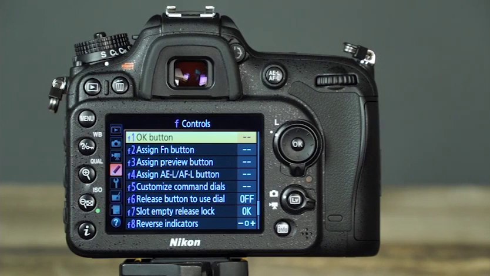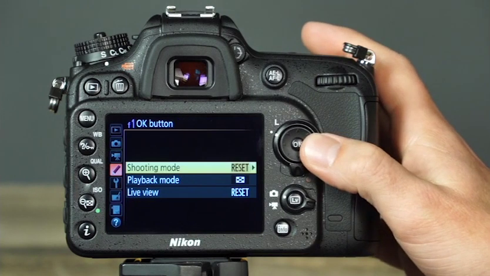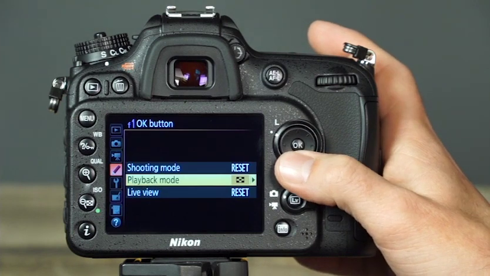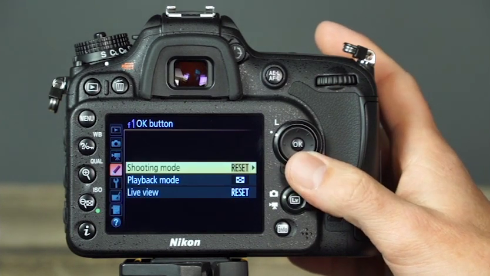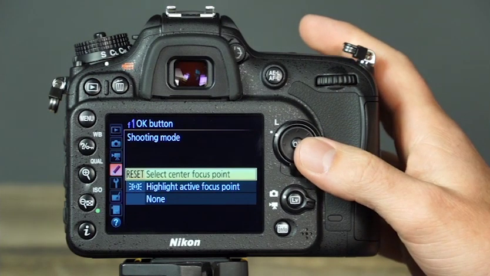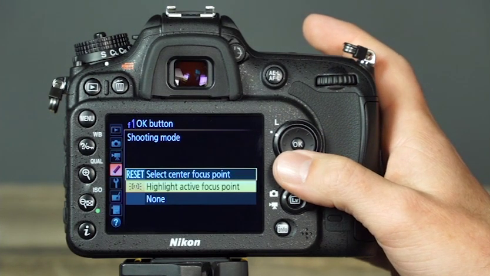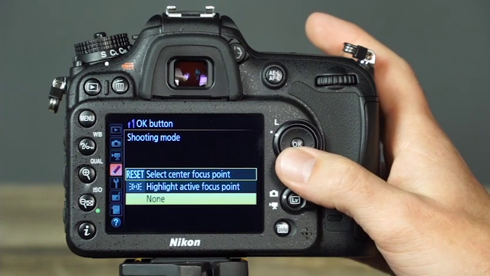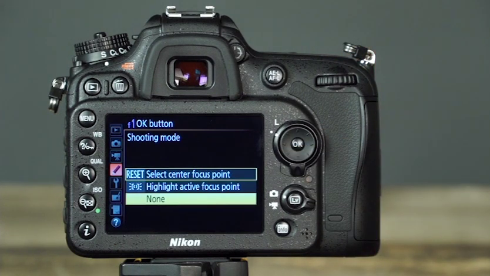The first customizable button is the OK button with 3 options, including Shooting Mode, Playback Mode, and Live View. In shooting mode, you can choose to have the OK button either select the center focus point, highlight the active focus point, or none, which will disable the button's function in the camera's shooting modes.